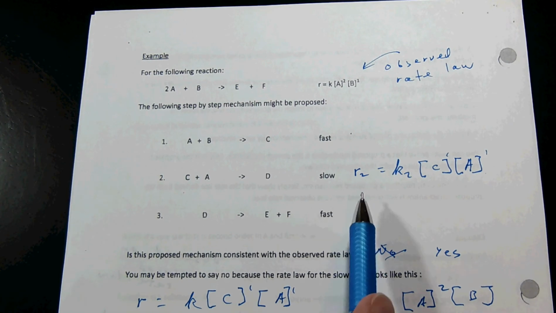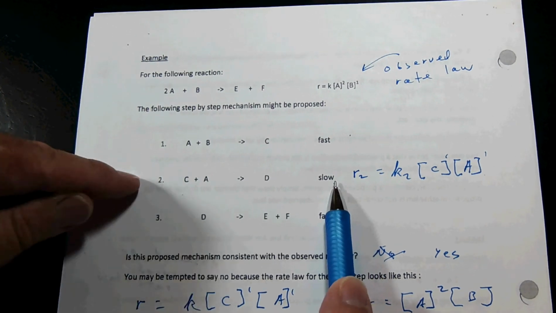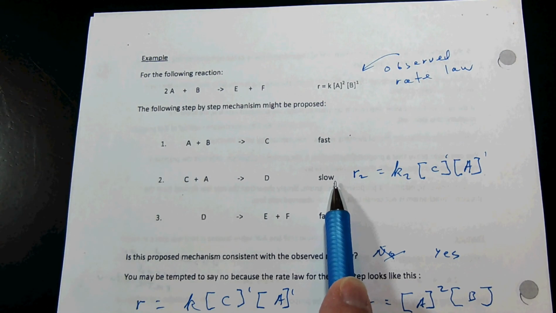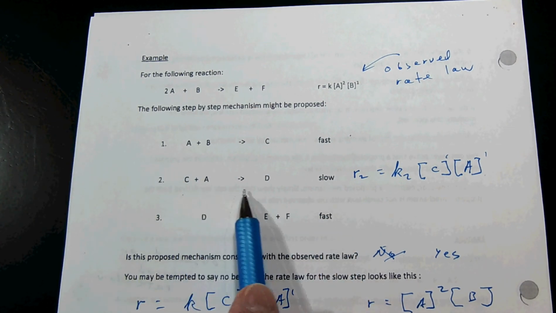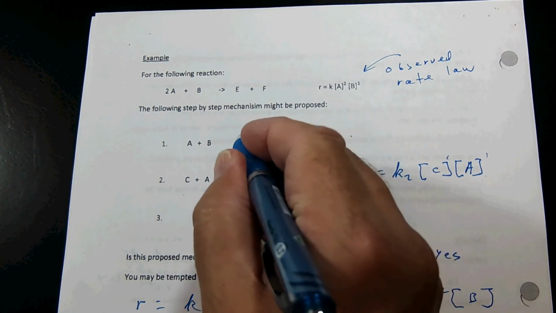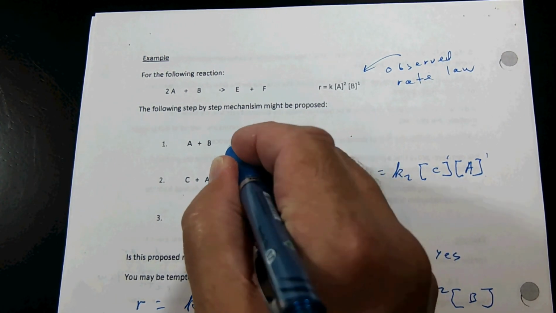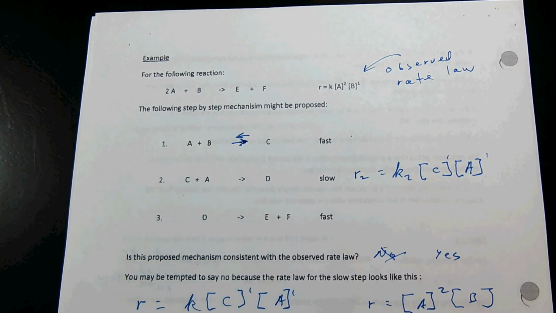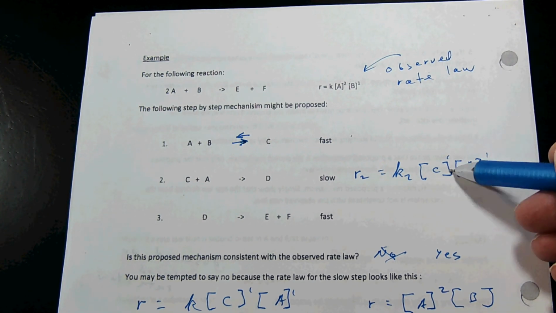You assume that anything above the slow step reaches equilibrium. If this is the slow step in the process, then this reaction here, the first reaction, will come to equilibrium. You can then write an equilibrium expression for that, and you can solve for the concentration of your intermediate.